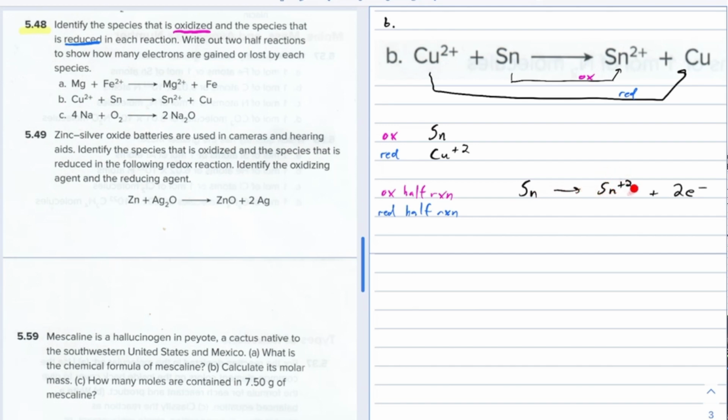This is a +2, so it has to have lost 2 electrons. And the reduction would be the copper +2 turns into copper. And the way it does that is 2 electrons are gained by the copper +2.